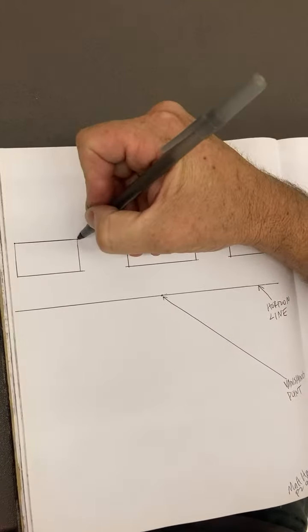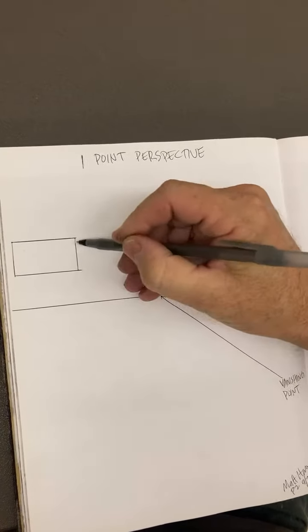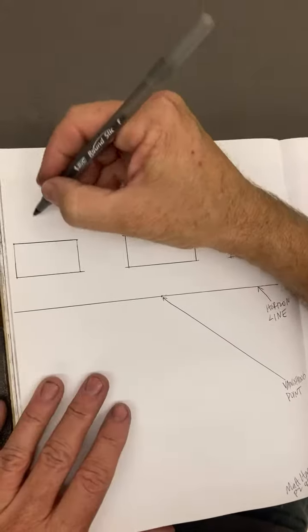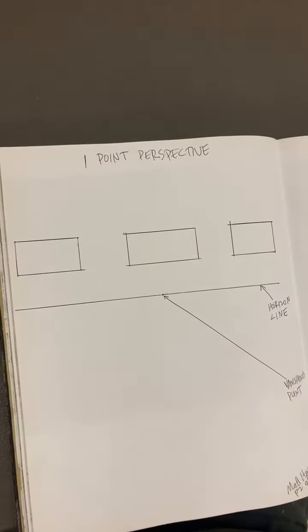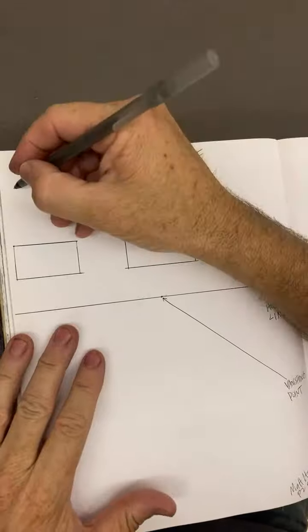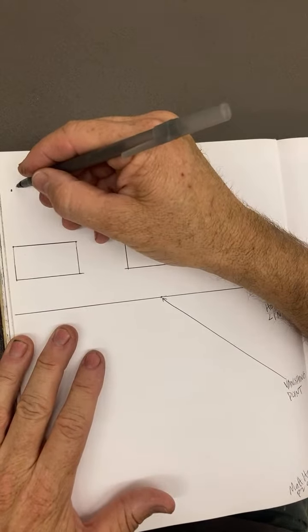Where 2 lines, see where these lines meet? So right here, we have 2 lines meeting here, 2 lines meeting here, 2 lines meeting here, 2 lines meeting here. So where 2 lines meet, a point is created. Okay? Where 2 lines meet, a point is created. So we want to write that down up here.